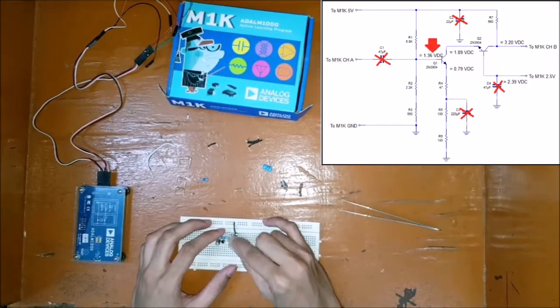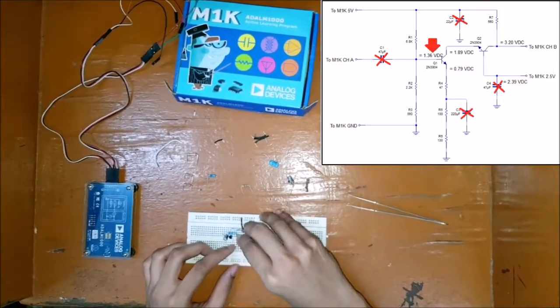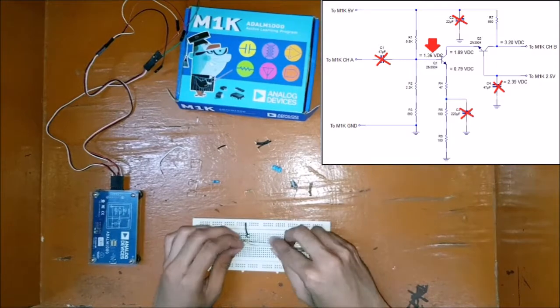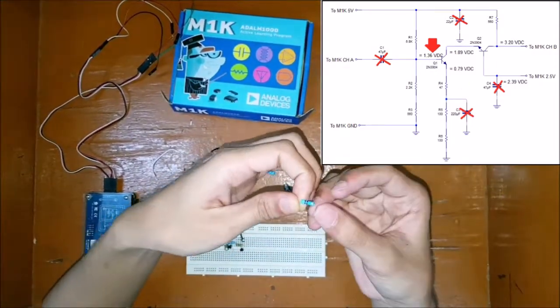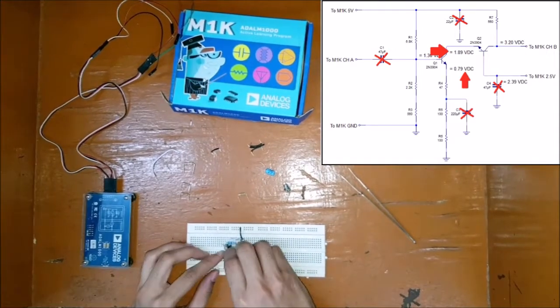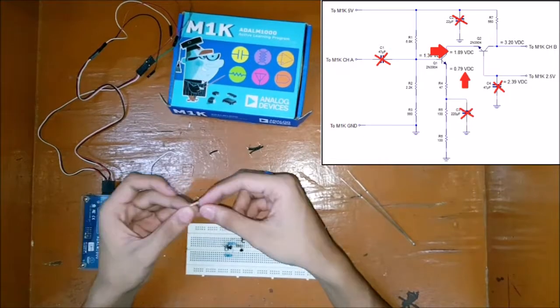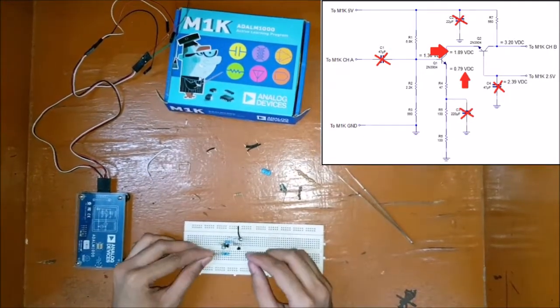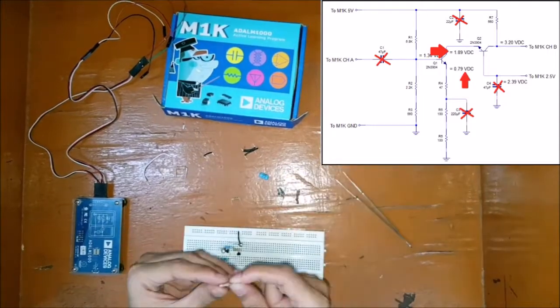So, as the 5 volt VCC enters the circuit, the base voltage will be at 1.36 volts as shown in the figure. After that, we can also get the other two terminal voltages, which are 0.79 volts and 1.89 volts for the emitter and collector voltage respectively.